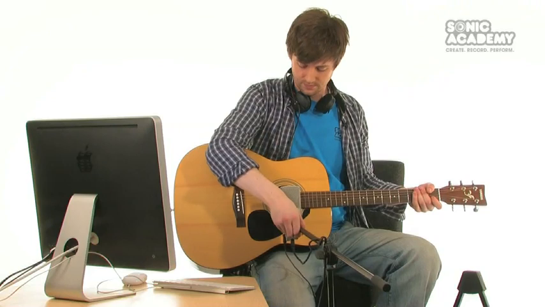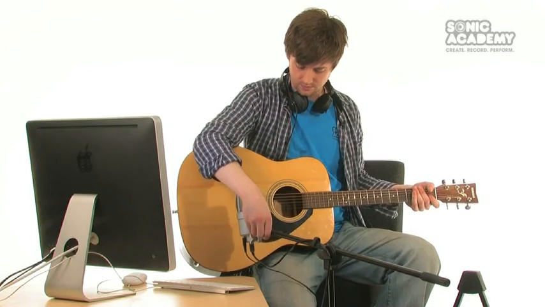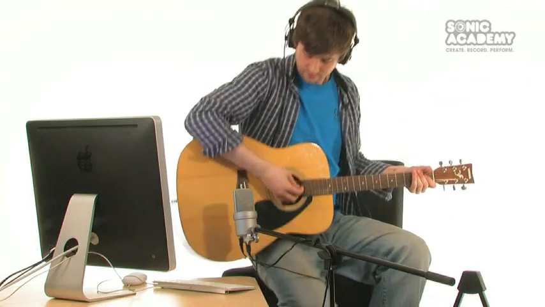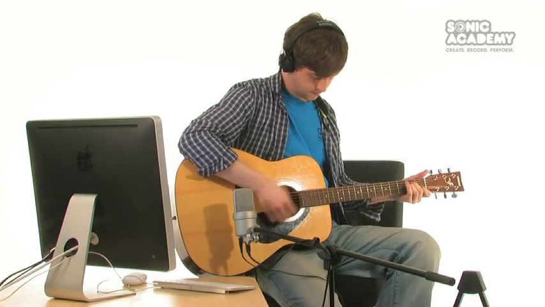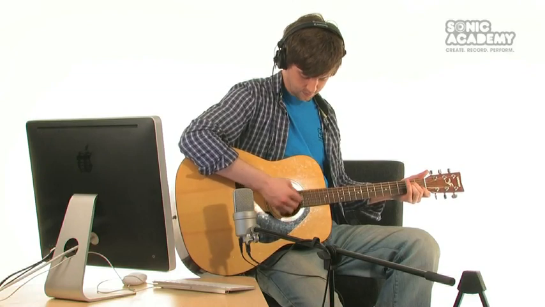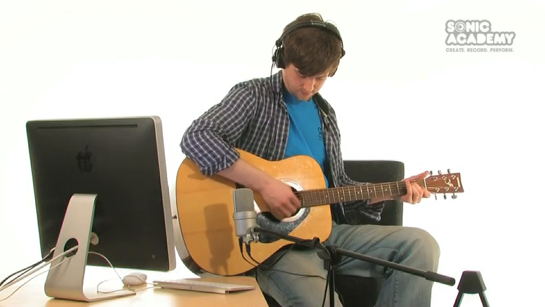So we're going to try moving the mic towards the end of the guitar. As you can hear, there's less low end, it's less boomy, it's slightly clearer, but it's not quite as bright as I want it to be.